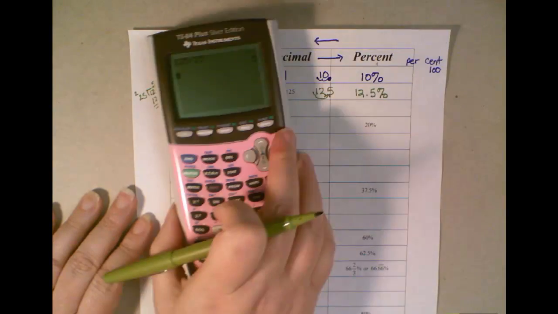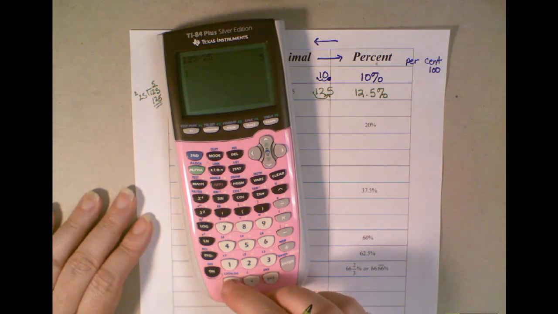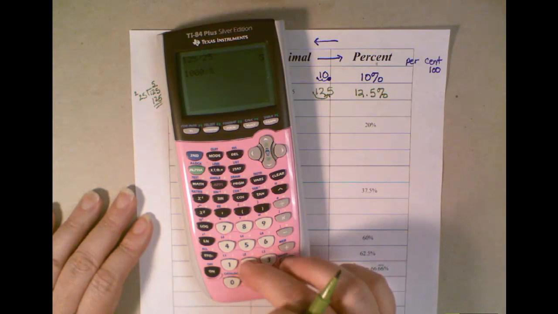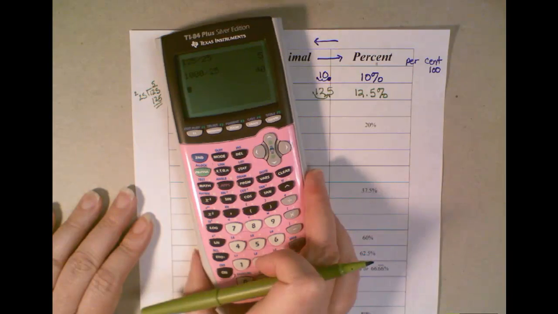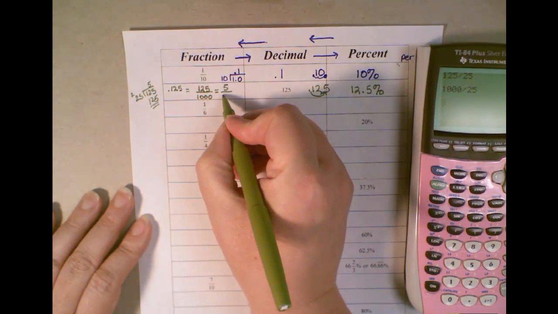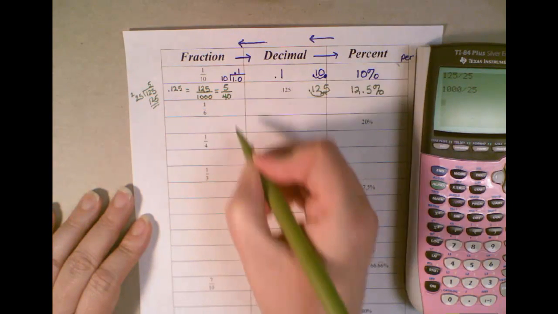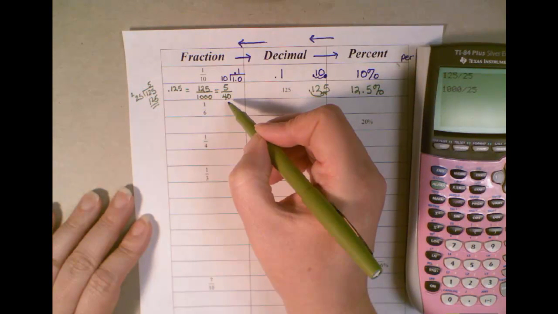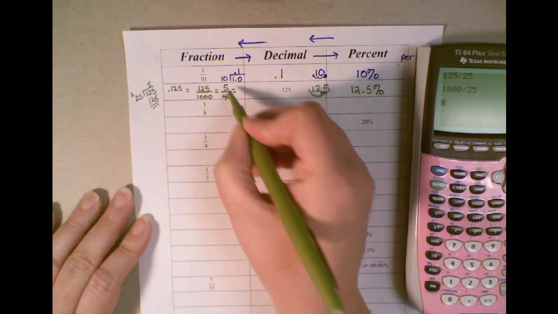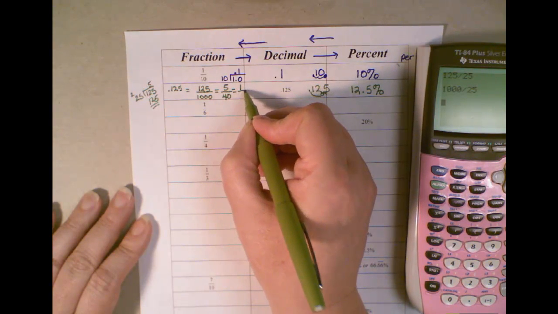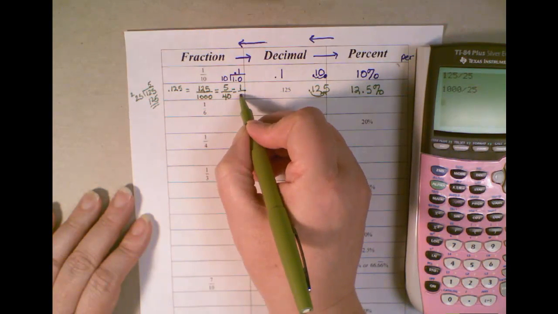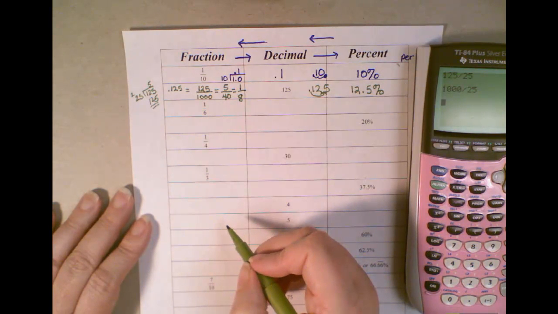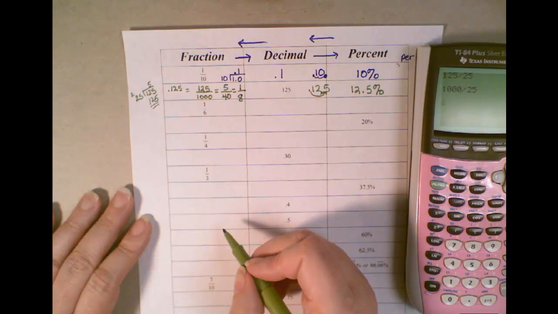And then 1,000 divided by 25 gives me 40. And then what goes into both 5 and 40 would be 5. 5 goes into itself 1 time. 5 goes into 40 8 times, so that reduces down to 1/8.